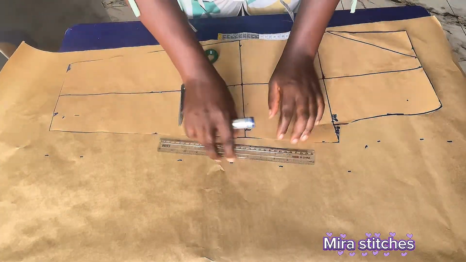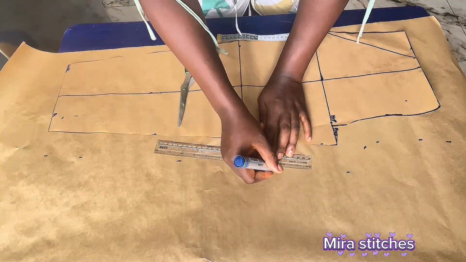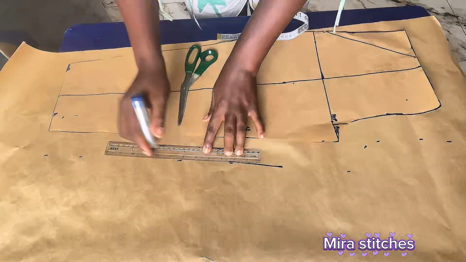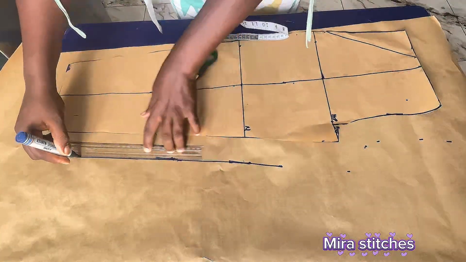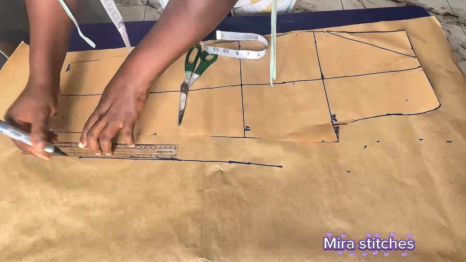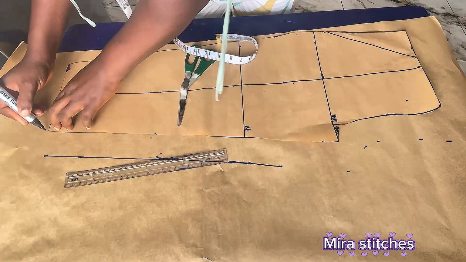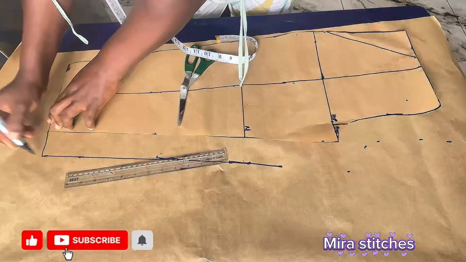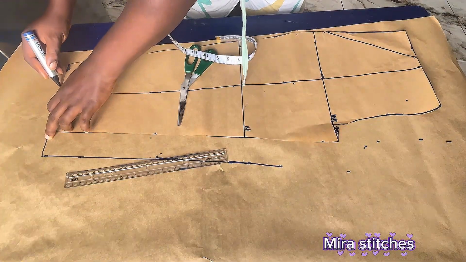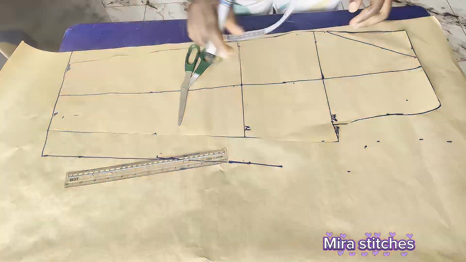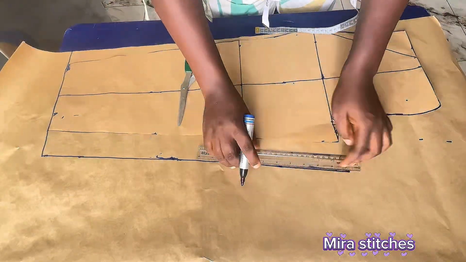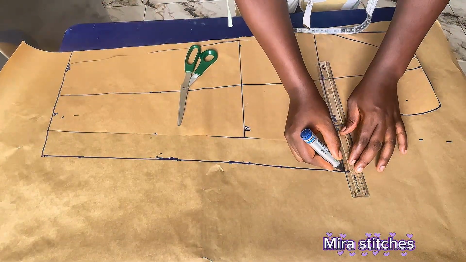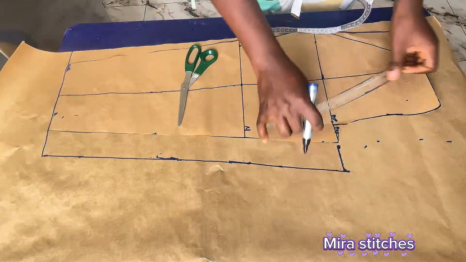So once I'm done with that, I'll first connect these points, then connect it like this. So once I'm done connecting it here, next thing I'm going to connect is the flap.